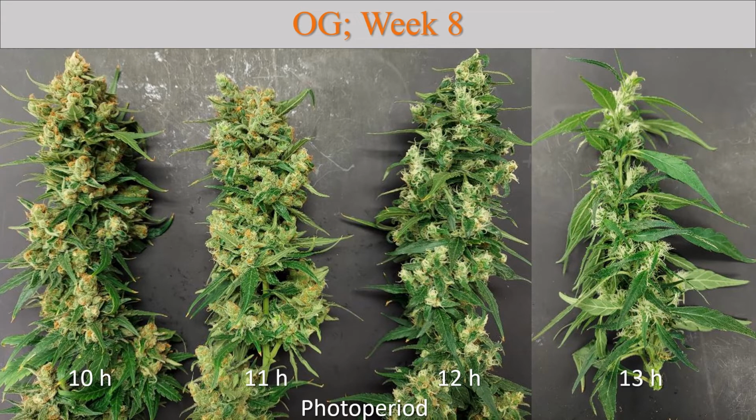Now, keeping in mind from that last figure as well that we saw the flower weight was much higher at 13 hours than 10 through 12. But again, that's a little misleading from this photo alone because the shoots are so large in 13 hours compared to the 10 through 12-hour photoperiods that it does end up having more flower mass.